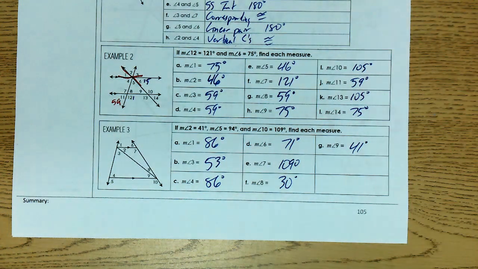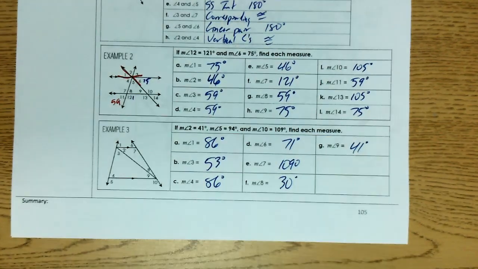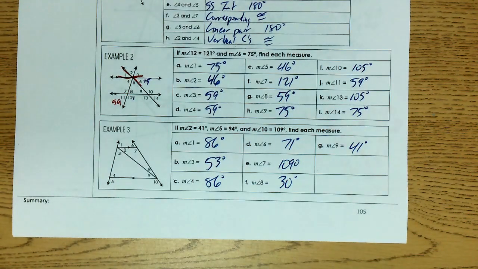Wonderful job. Once again, I know I'm going through these a little bit fast. If you have to pause it, if you have to ask questions, ask each other questions. But at the end of the day, we are just looking at the relationships between these angles. We have one more page here, y'all.